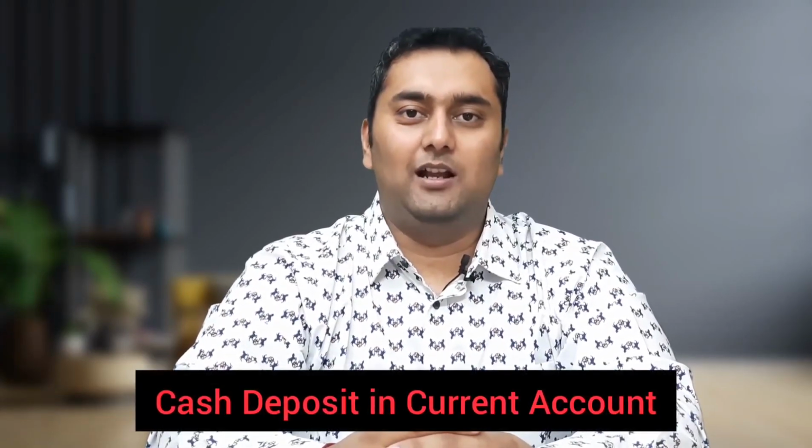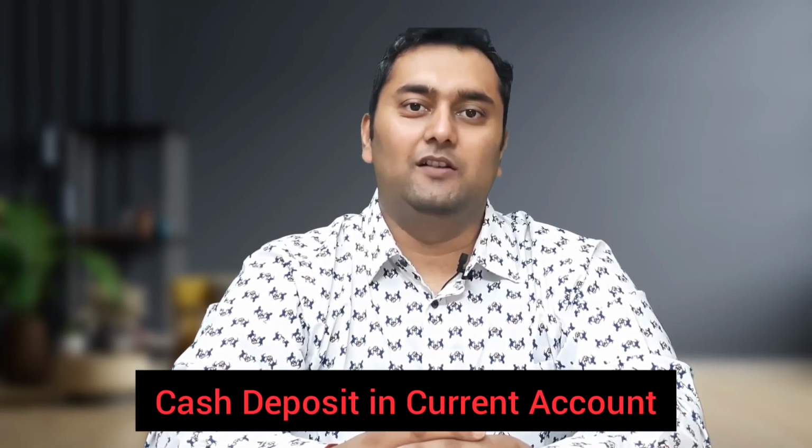Number 4. Cash deposits made in current accounts will be reflected in AIS. Also, deposits made in other accounts where the financial entities are required to report the transactions to the Income Tax Department will also be reflected. Form 61A has to be filed by the financial institutions or reporting agencies such as banks, cooperative banks, NBFCs, post office, etc.